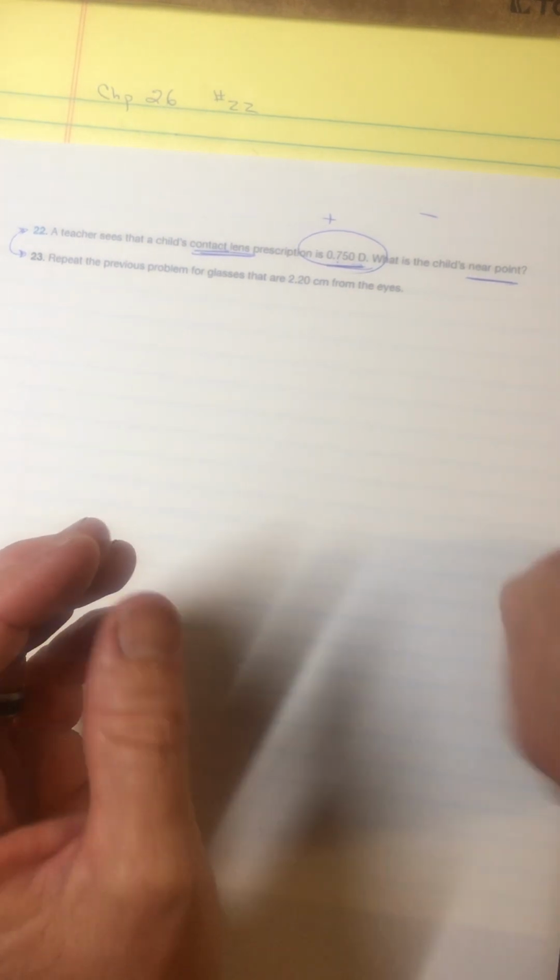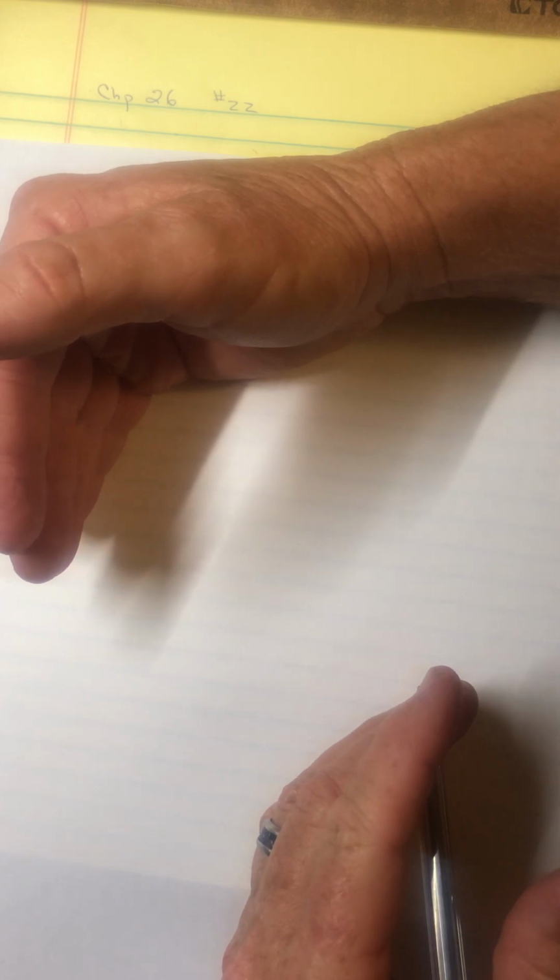The problem is if things are getting closer than that. And in this case, we're asked to find what that near point really is, but that's the thinking behind these contact lenses. The idea behind the contact lens is to say, all right, we want to make things that are actually closer than their near point appear to be further out, and at their near point or further.